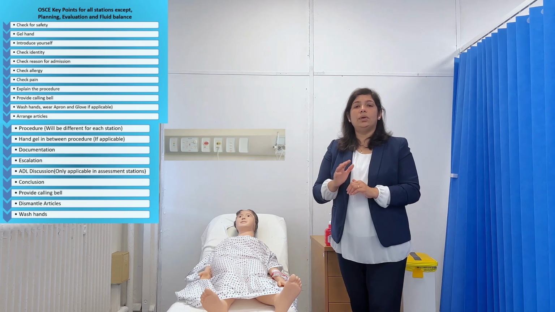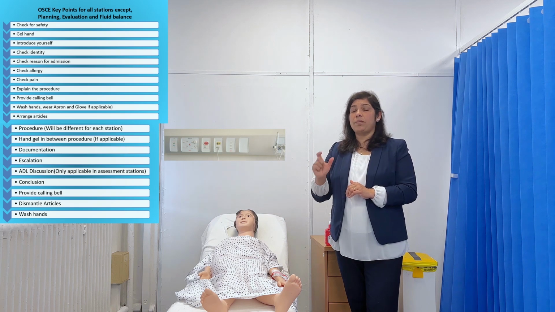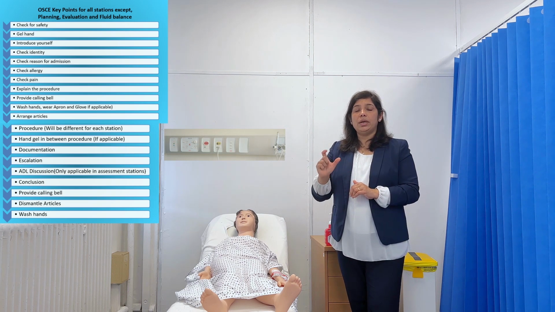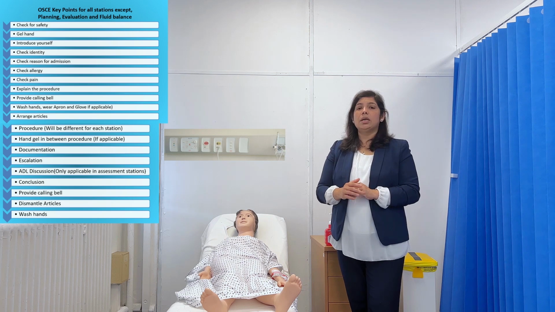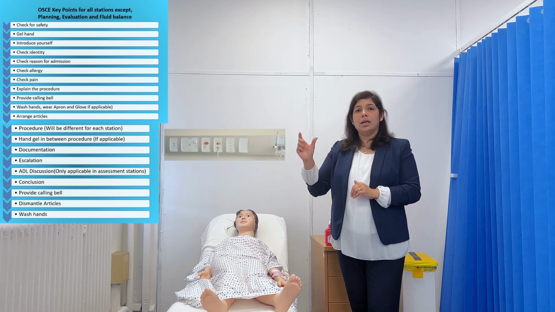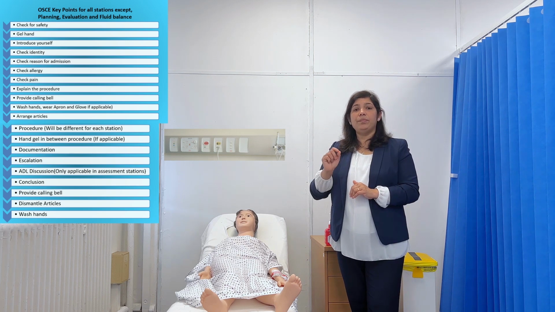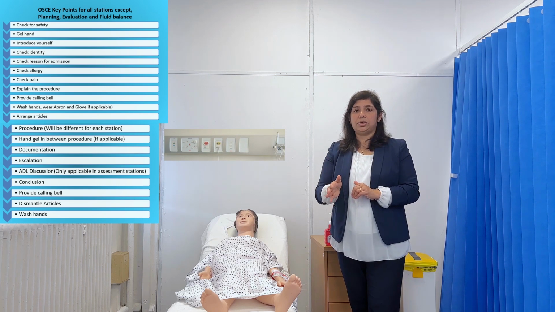Once you have completed the procedure at any station, the documentation is most important. Do not leave it for the last. Do the documentation then and there, and only then go for the escalation. Complete the documentation before you do the escalation. In the documentation, if you miss out even a date or time, even a tick or an initial, anything at all, it's an immediate fail.